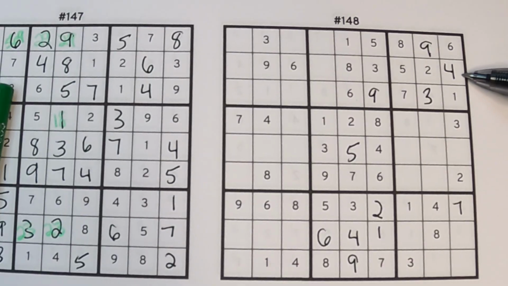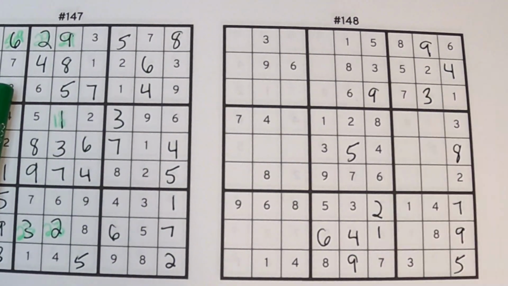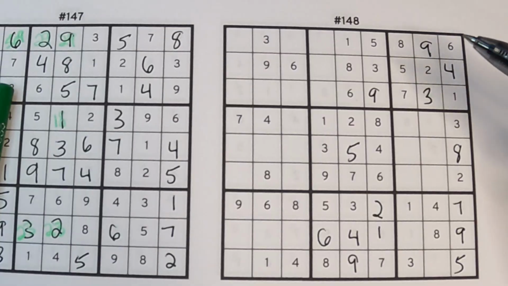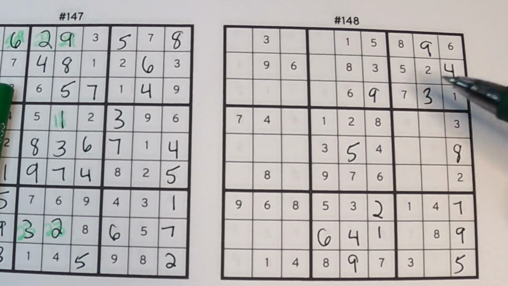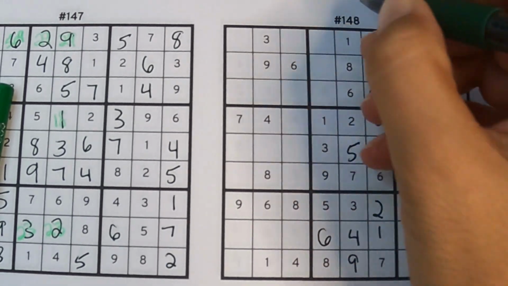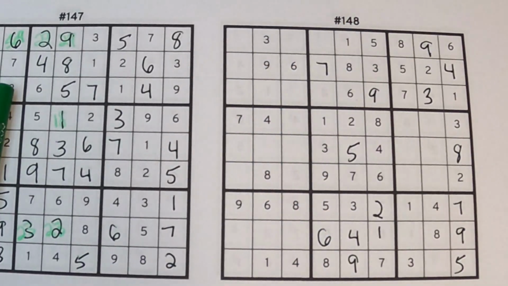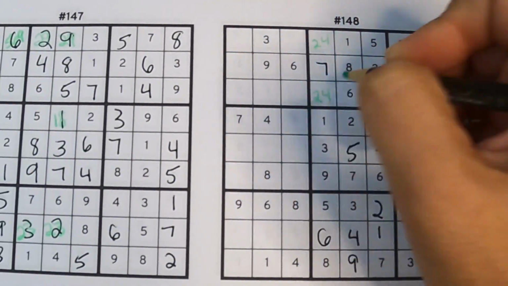For this column, we're missing 5, 8, and 9. We've got 8 and 9 here, so this is our 5. 8 makes this our 9, 8. For this box, we're missing 2, 4, and 7. We've got 2 and 4 here, so this is our 7. But I don't see any other help. So 2, 4, 2, 4.